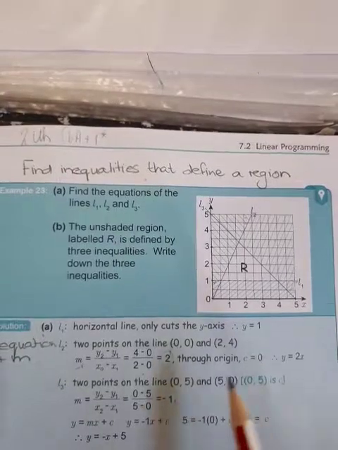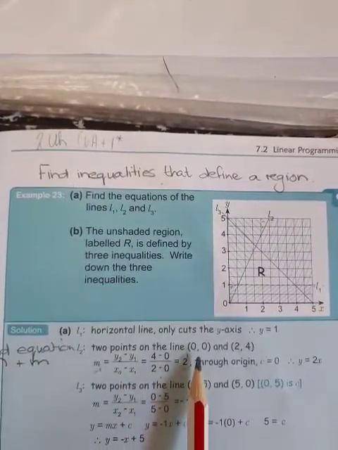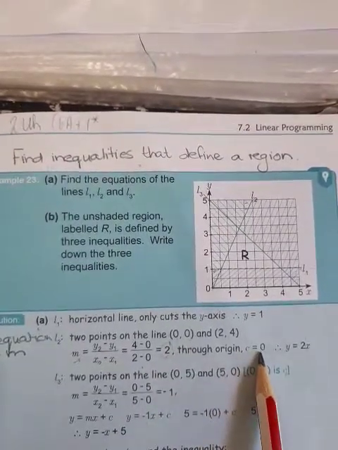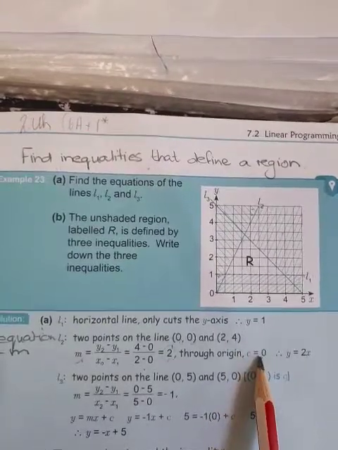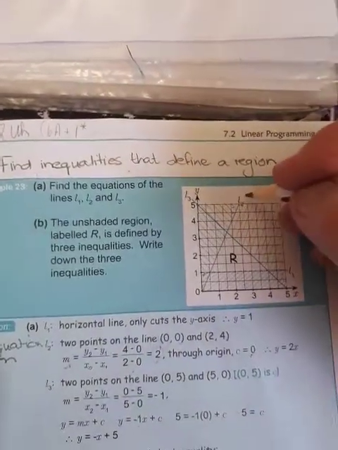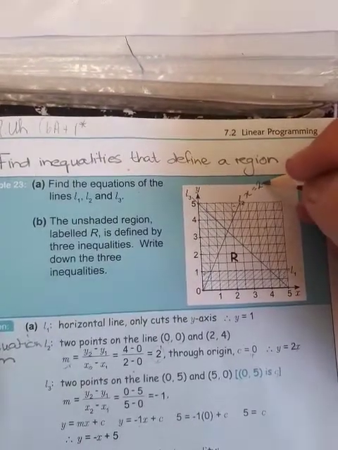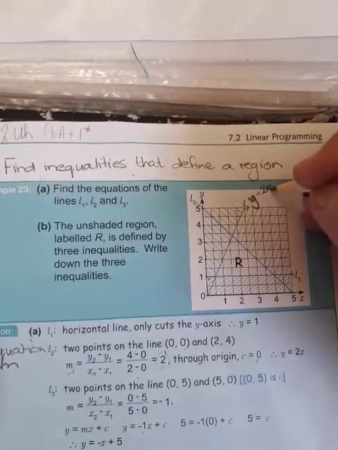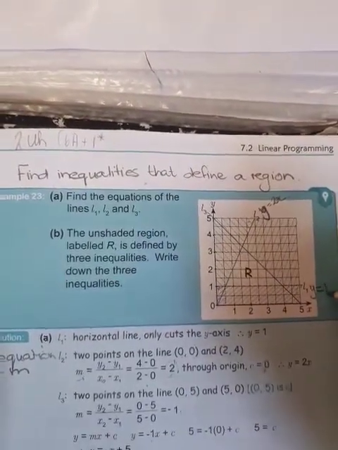You could also take your formula and substitute your gradient and one of the coordinates, and then you would still work out that c equals 0. So L2 is defined by y equals 2x. This line was y equals 1.